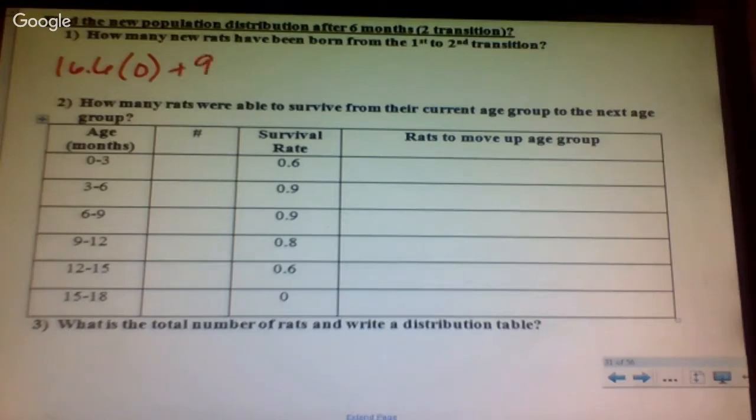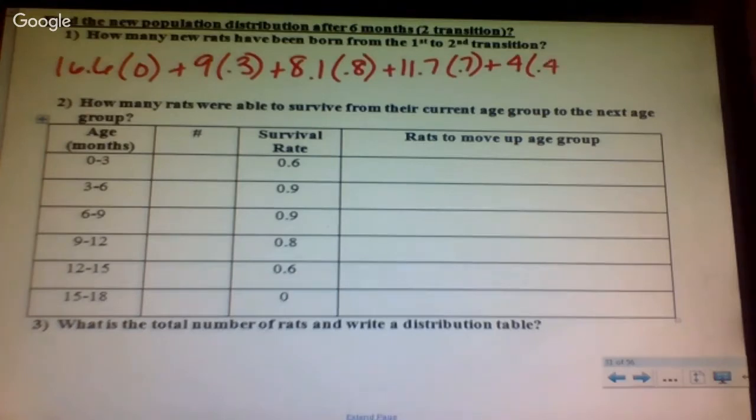I now have 9 in the 0 to 3 category. And 30% of them are going to have babies. I have 8.1 in the next category. And 80% of them have babies. 11.7 in the next category. And 70% of them have babies. 4 in the next category, and 40% of them have babies. And I'm going to stop there because we don't have any in the next category. So figure out how many newborn rats we have.